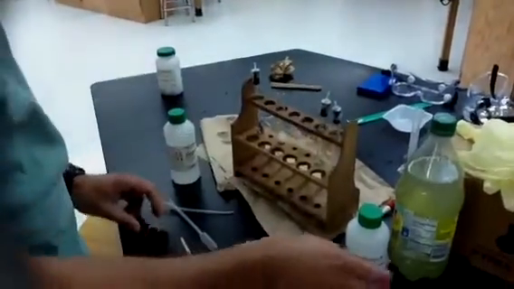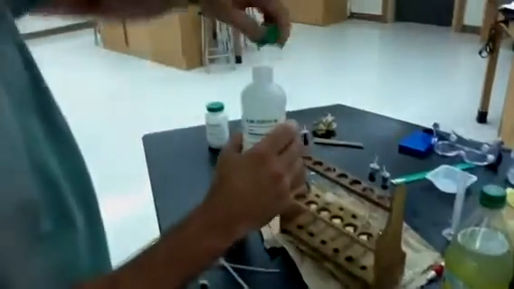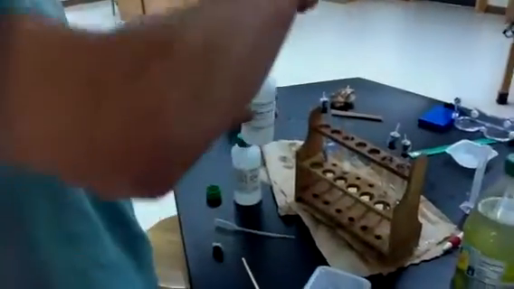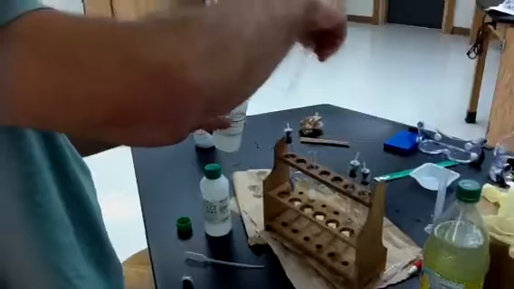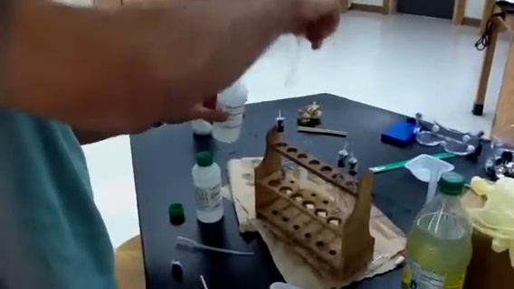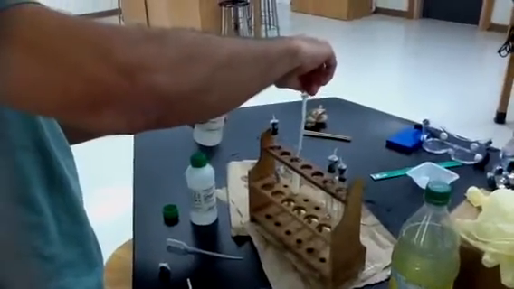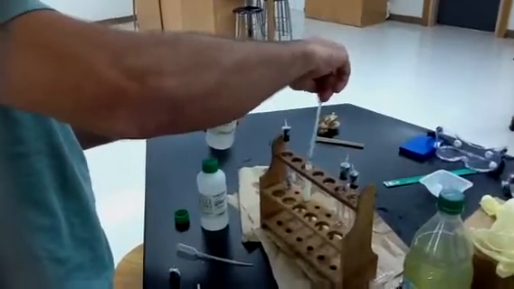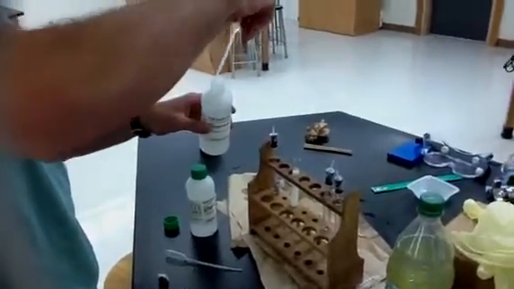I'm going to take off the top. I'm going to put in my hydrogen peroxide. I'm going to fill it up till it's about 1 milliliter below the top of the test tube.